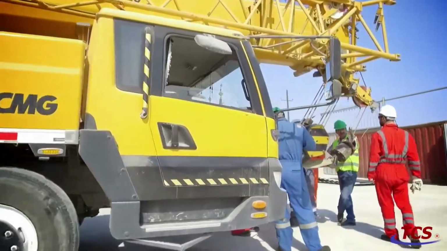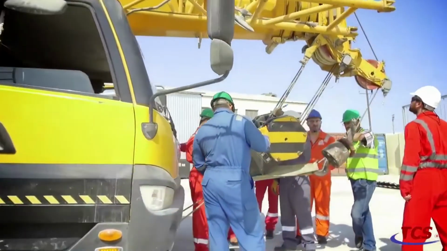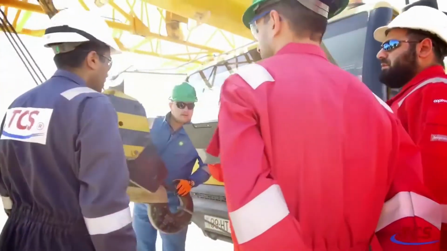Hello. How to lift load with unknown weight by cranes.